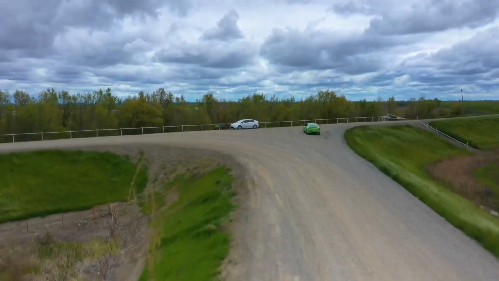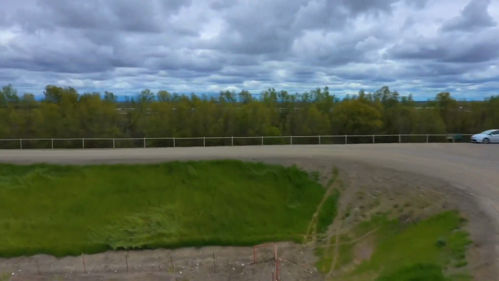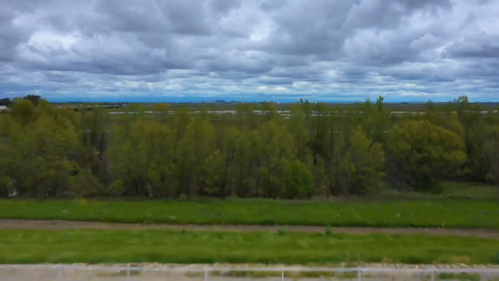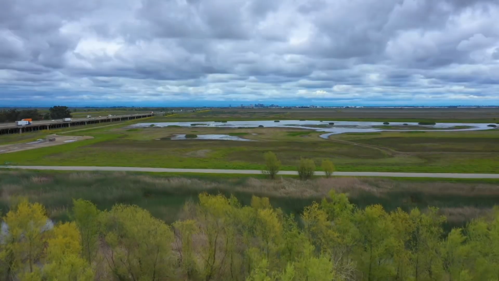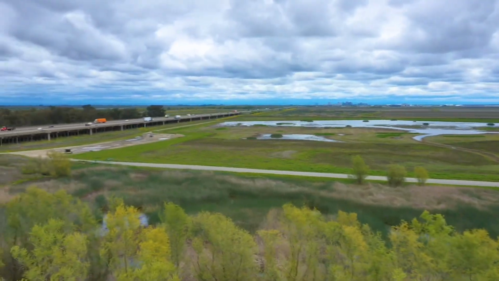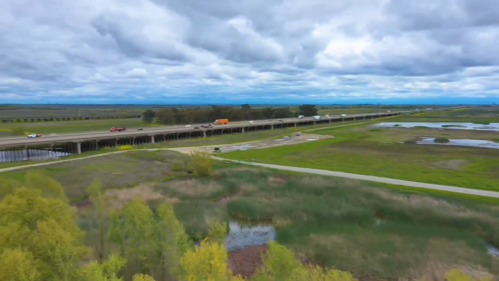So today we're going to go over to the Yolo Bypass on our virtual field trip. It gives you a chance to leave your room a little bit, so to say. But anyways, here is the Yolo Bypass. It is located off of Highway 80 going westbound out of Sacramento.